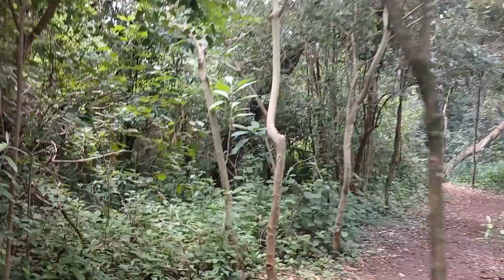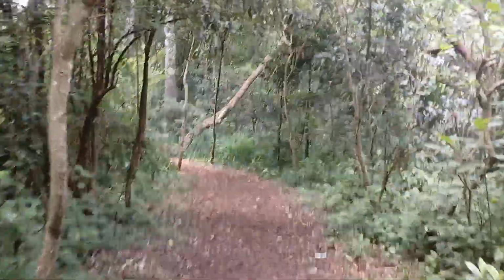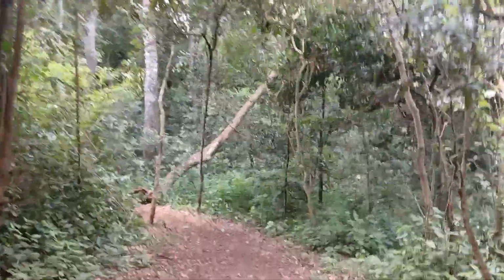If you find yourself in Nairobi and are in need of some forest bathing, as the Japanese call it, I highly recommend a stroll in Ngong Forest Reserve.